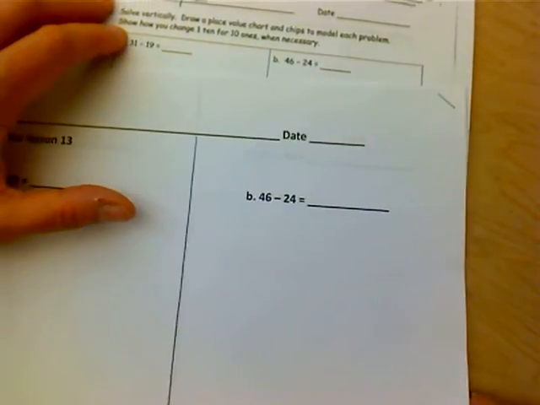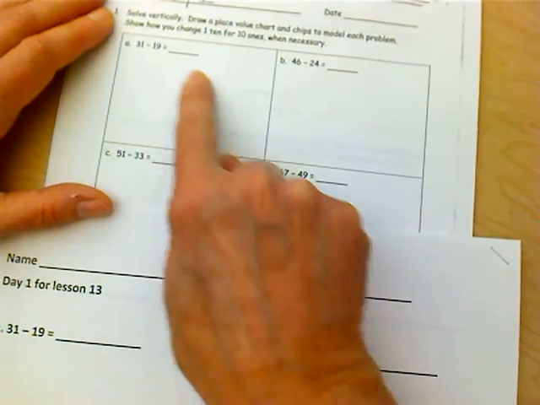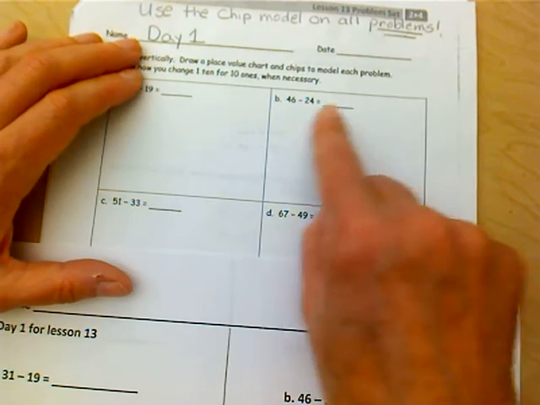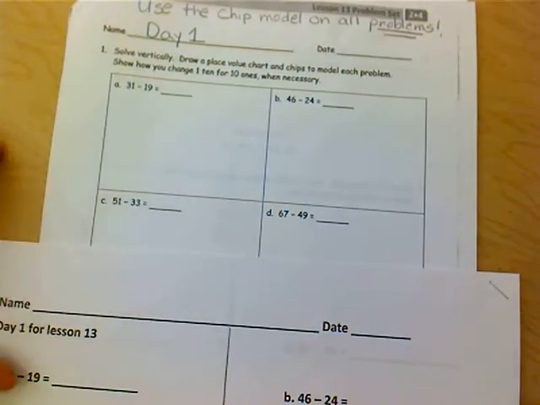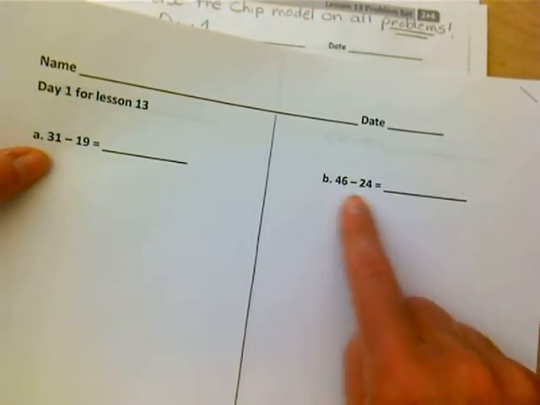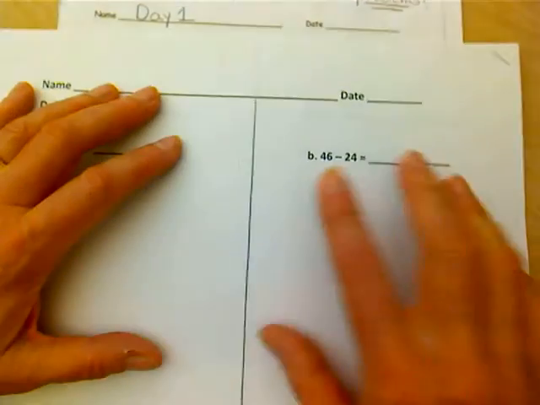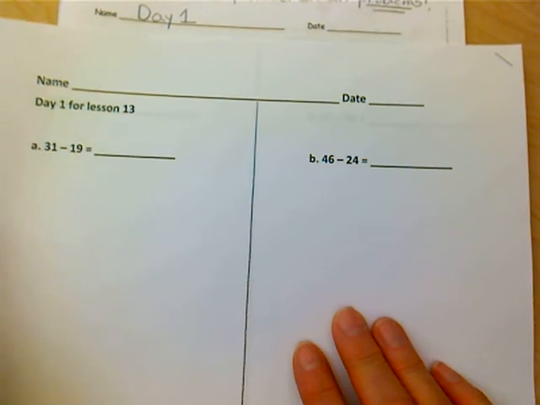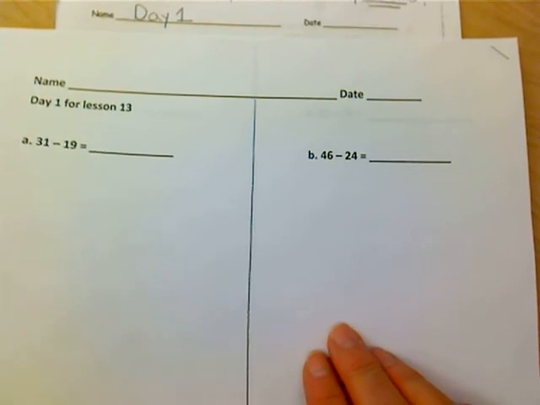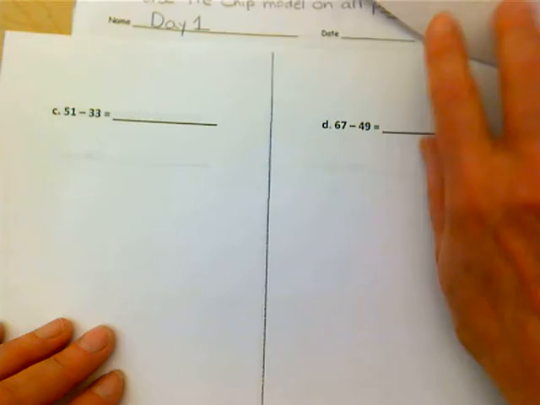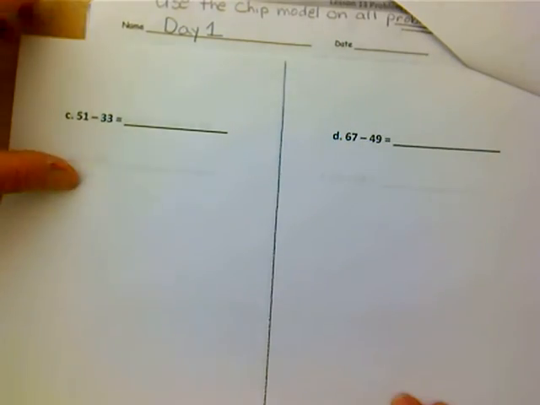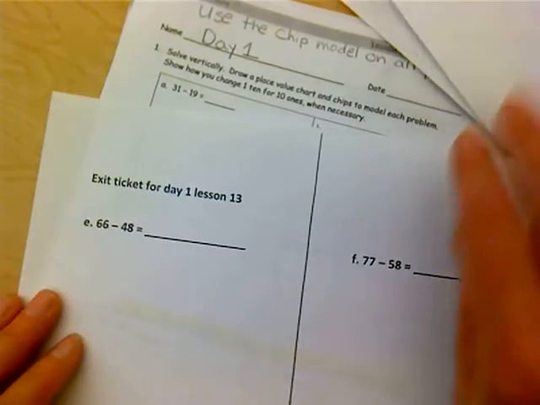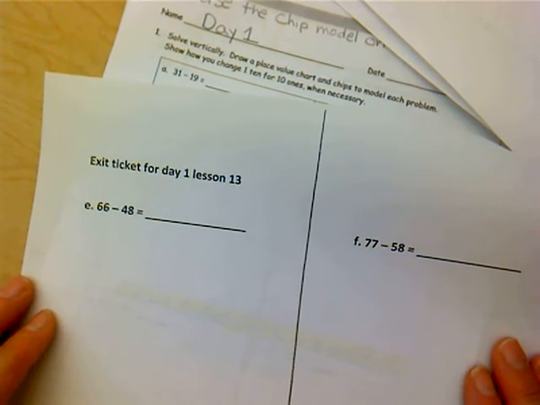If you would like, you can either do it in this little box, but it's kind of tiny, or you can do it on a separate piece of paper where you just write down the horizontal equation and then do the solving here. About 2 per page is what I'm finding is working well. So there's A and B, they're the same problems. Here's C and D, and then of course the exit ticket, just so you have a little bit more space to be able to do your problems.